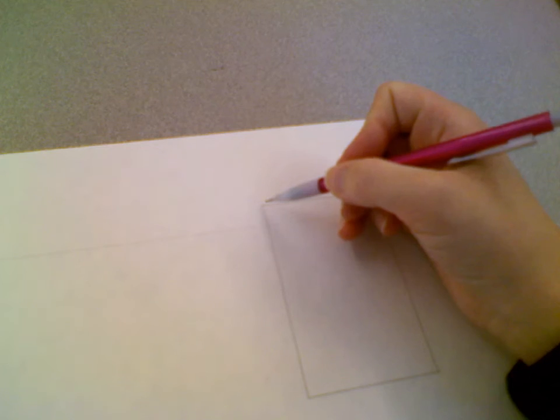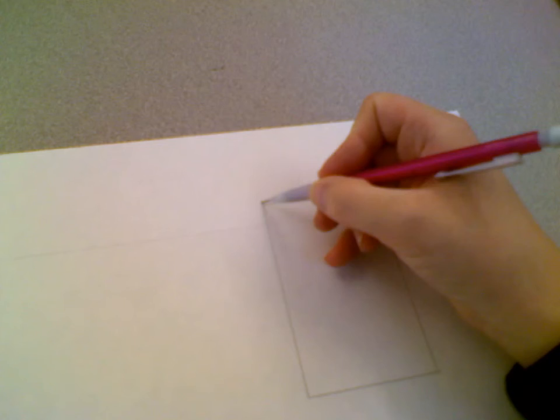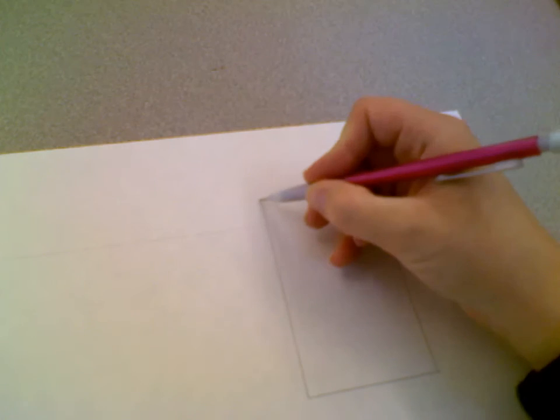Okay, so now what I'm going to do is select the points that are closest to my vanishing point. Now when I first started learning this, I would always mark the ones that were closest to my vanishing point with a little X. You can barely see my X's, but I would mark them because that would always help me remember what it is that I needed to do.